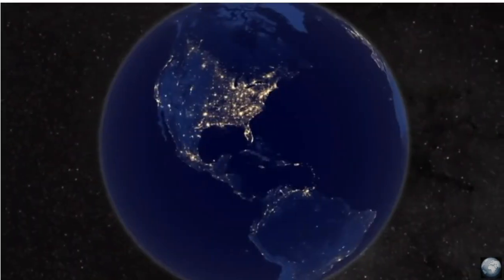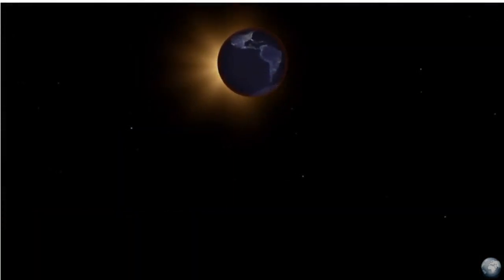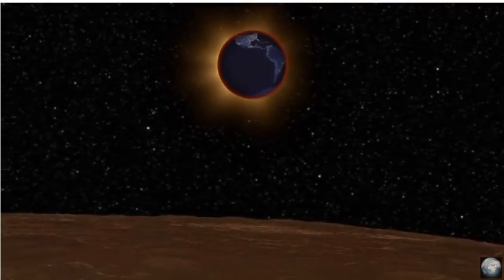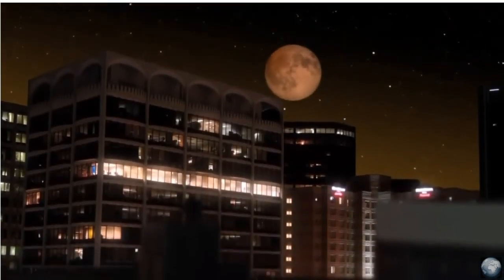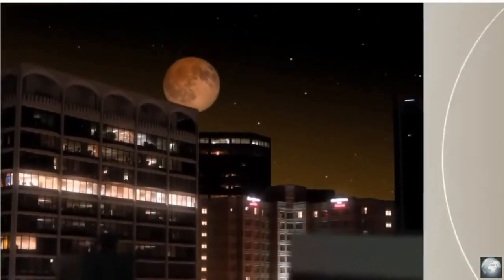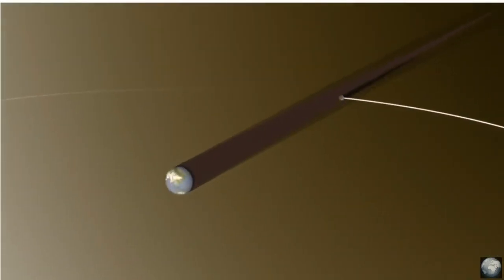In fact, if you watched the eclipse from the surface of the moon, you'd see the sun set behind the entire Earth, bathing you in a warm red glow. Back home, you'll have to stay up late to watch a lunar eclipse, but if you do, you'll see the moon in rare form, and you'll catch a brief glimpse of our own planet's long shadow.